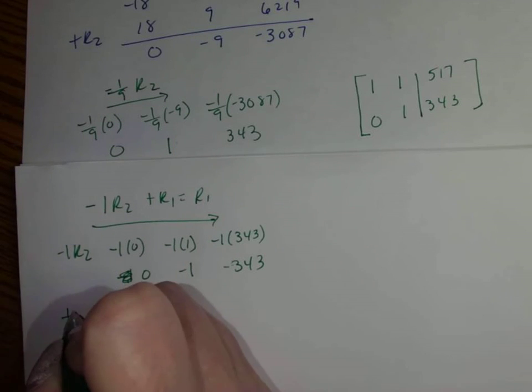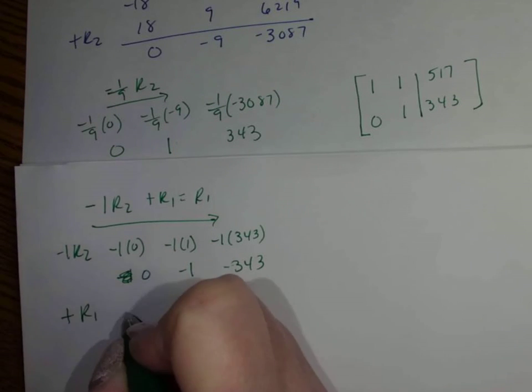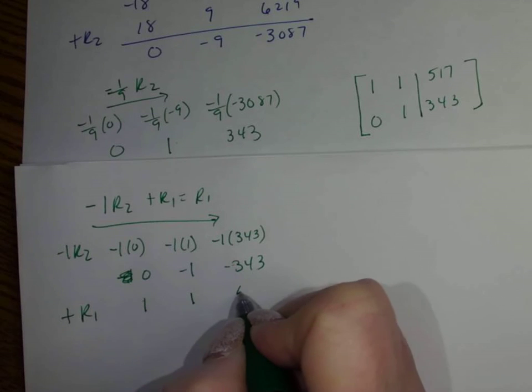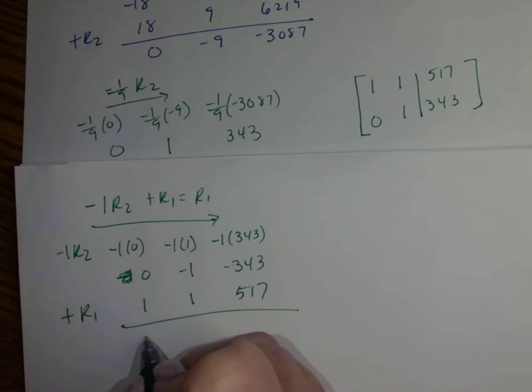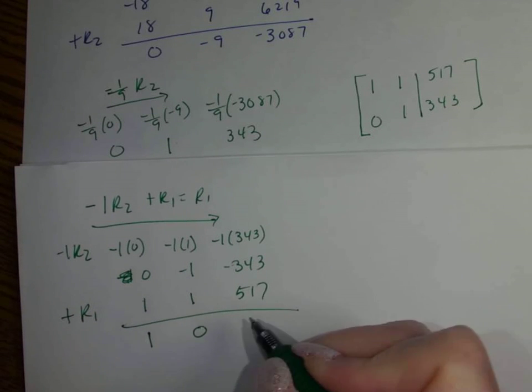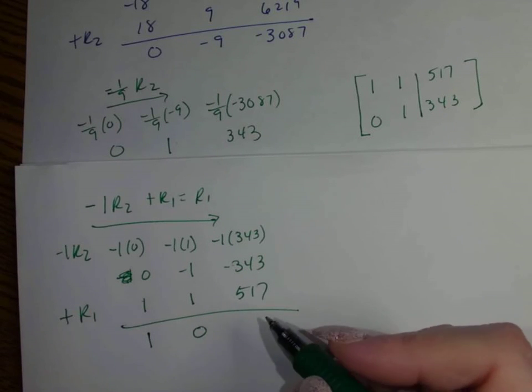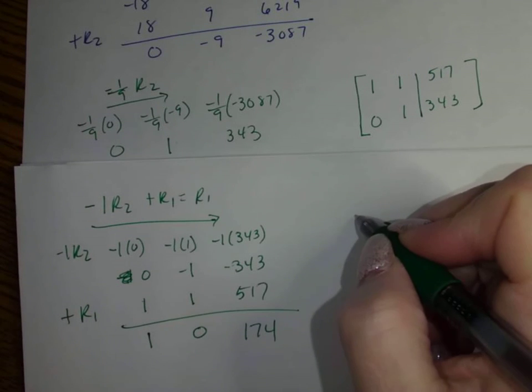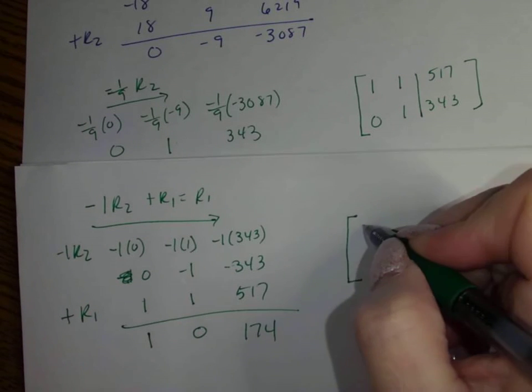And then we will add this to row 1. And row 1 is 1, 1, and 517. So that keeps the 1, this becomes 0, and 517 minus 343 is 174. Rewrite the matrix.